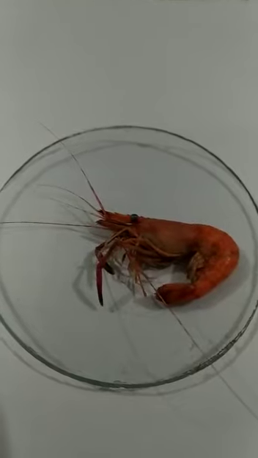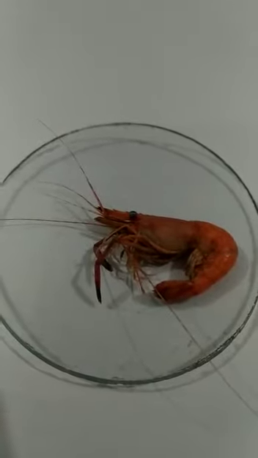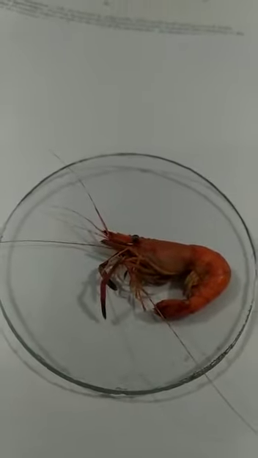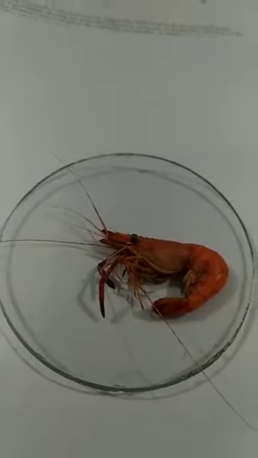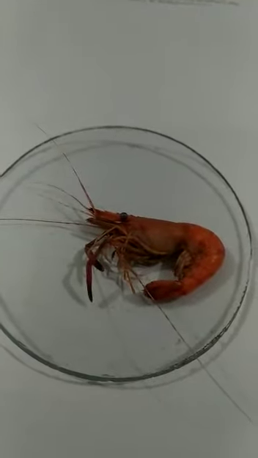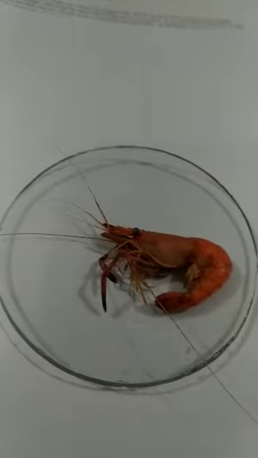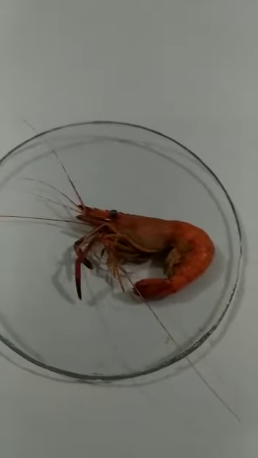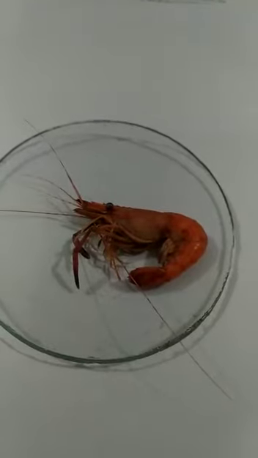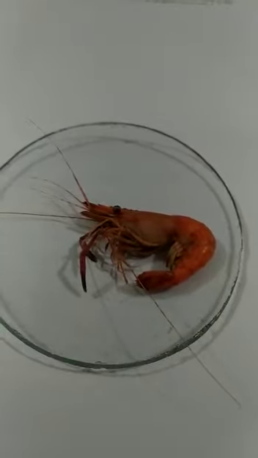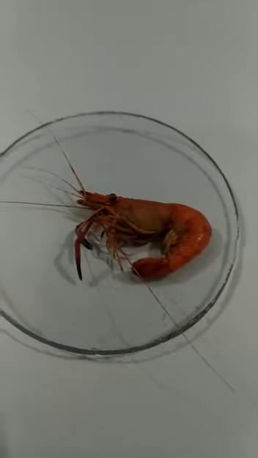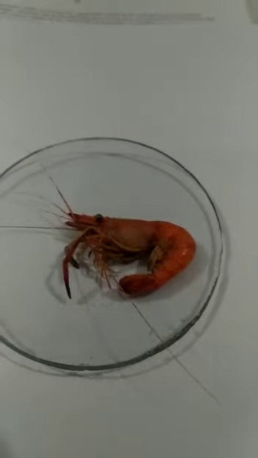There are different orders in the subphylum. The most important class in subphylum Crustacea is class Malacostraca, and this includes many orders. The most familiar organisms which belong to crustaceans are crabs, lobsters, crayfish, prawns, etc. All of them belong to the same class, Malacostraca. This is also a Malacostraca.